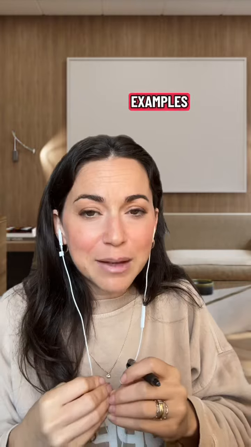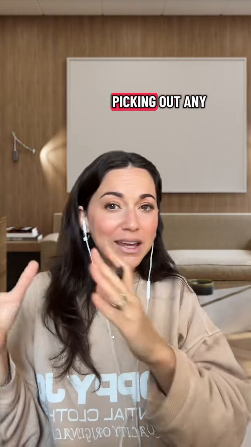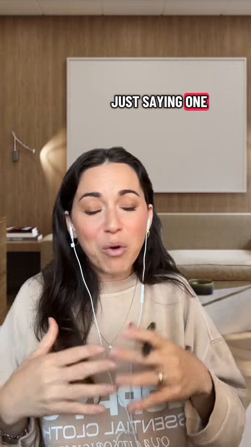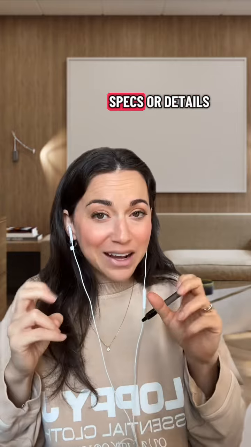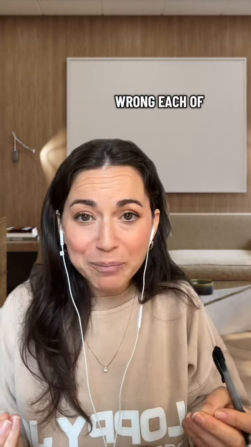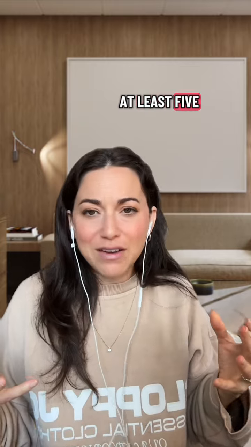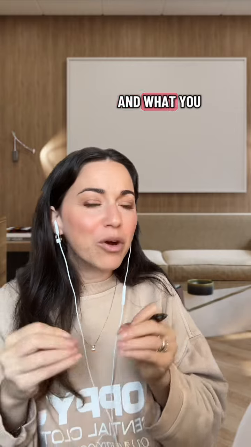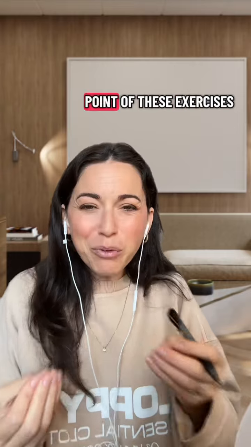That's just some examples. If you're doing this and you're picking out any one area or material and you are just saying one or two different specs or details, you're doing it wrong. Each of these items has at least 5 different things. So go ahead and comment what your specs are and what you would change that would totally change the design of the room. That is the point of these exercises.